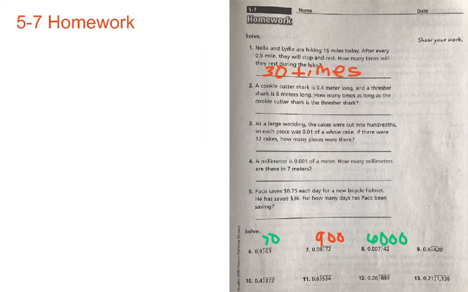Number 2. A cookie cutter shark is 0.4 meters long, and a thrasher shark is 6 meters long. How many times as long as the cookie cutter shark is the thrasher shark? So we are going to have to take our 6-meter thrasher shark and figure out how many times as long it is. And so we're going to divide that 6 by the 0.4, the length of the cookie cutter shark. Now we can't divide with a decimal in our divisor, so we have to shift that one place to the right. And now our divisor is 4.